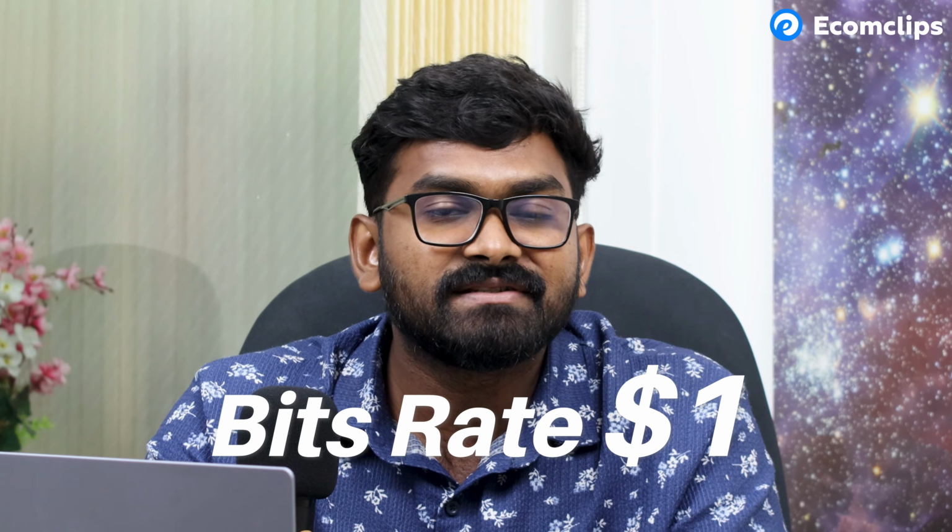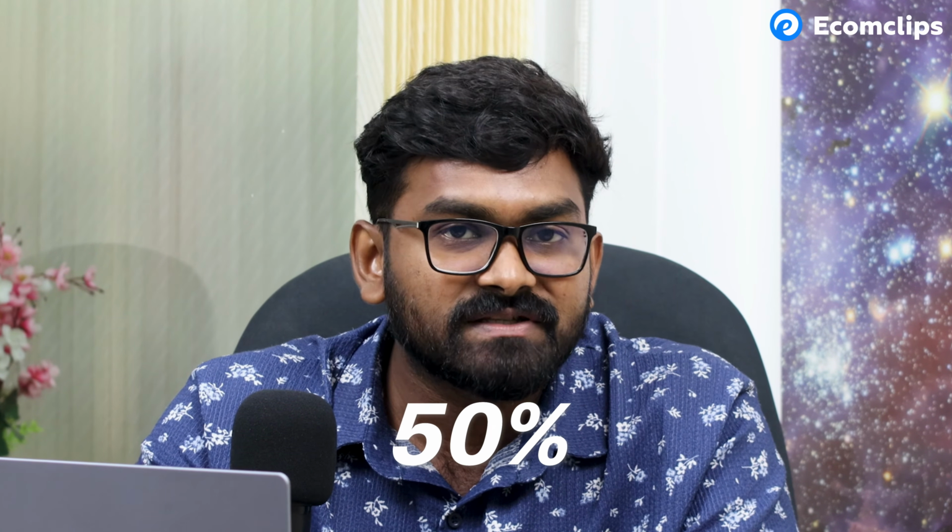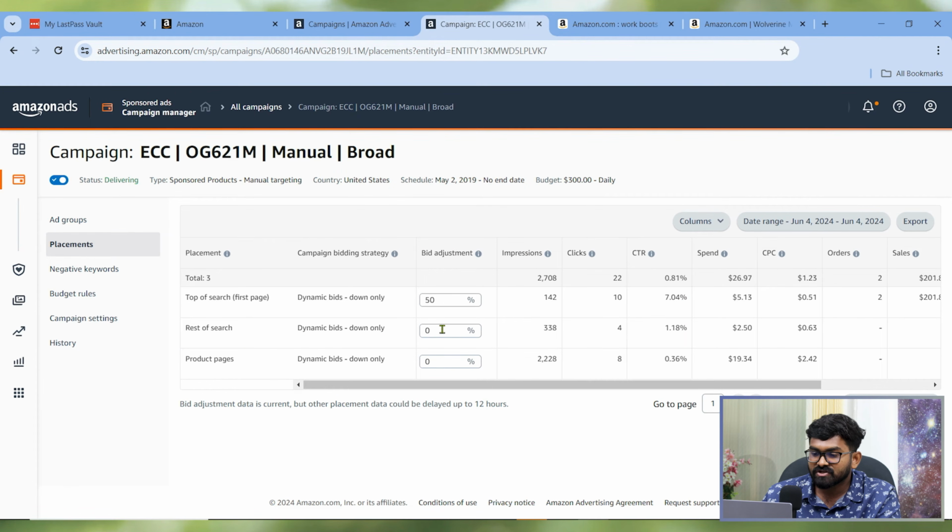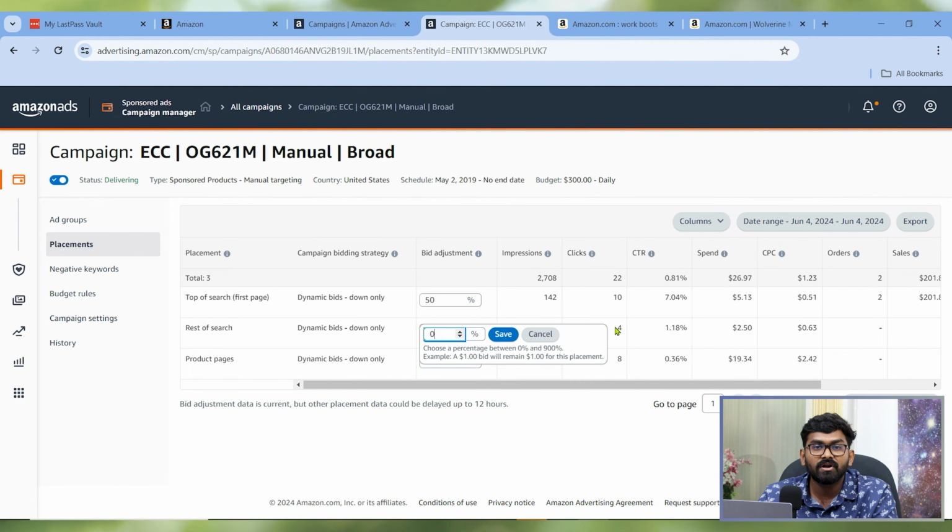For example, let's say you have a keyword and the bids rate is $1. So if you put maybe 50% for top of search placement, then the keyword will get $1.5 to compete with other competitors and show your product on top of search first place. Similarly, the rest of search will work. If you set any placement here, it will help to show your product on maybe some other places of the first page or second page.